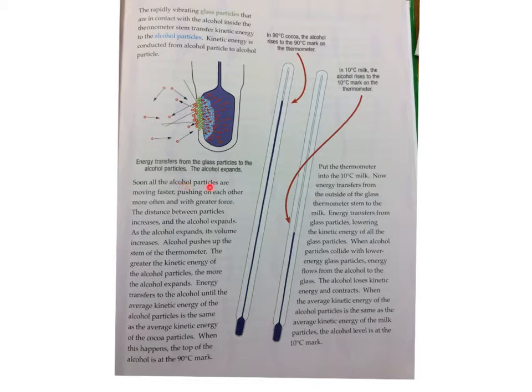Soon, all the alcohol particles are moving faster, pushing on each other more often and with greater force. The distance between particles increases, and the alcohol expands. As the alcohol expands, its volume increases. Alcohol pushes up the stem of the thermometer. The greater the kinetic energy of the alcohol particles, the more the alcohol expands.